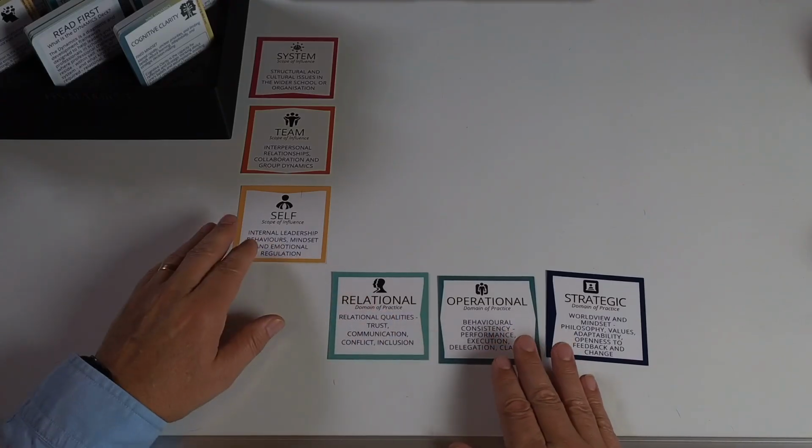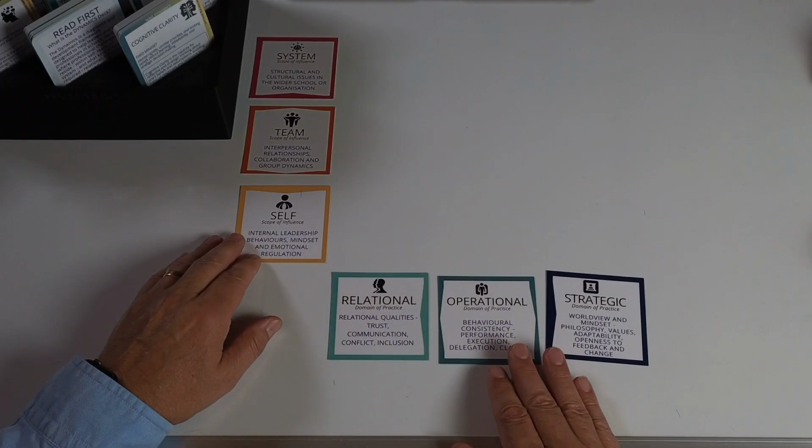The grid helps us to identify whether the issue is about people, practice, or perspective, and whether it lives more in self, team, or system. Now that's not to say that it's nailed down forever. It's called a dynamic for a reason. Situations change, additional insights emerge, but for now, this is a good starting point.